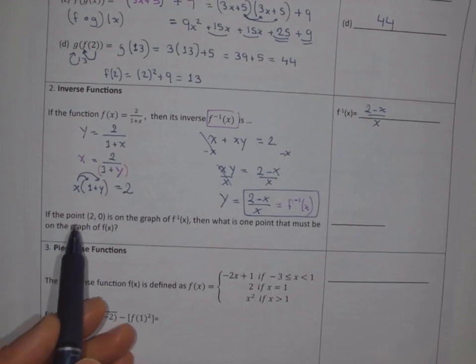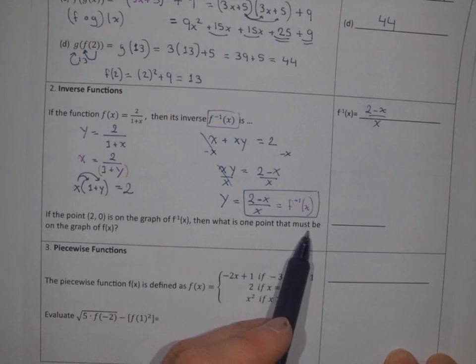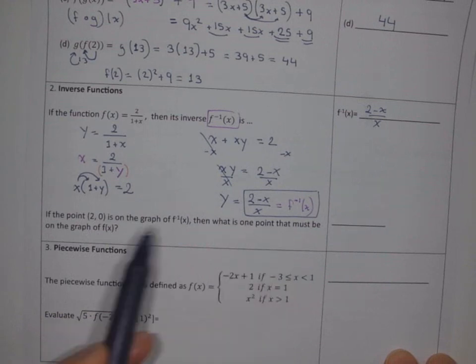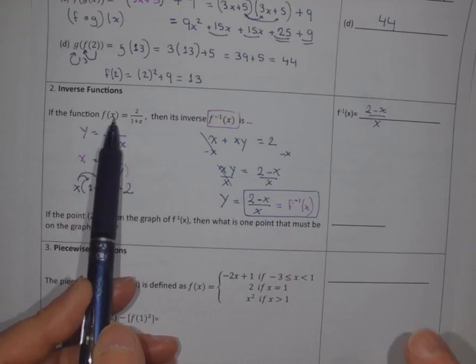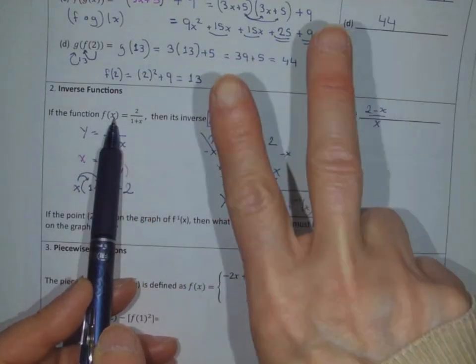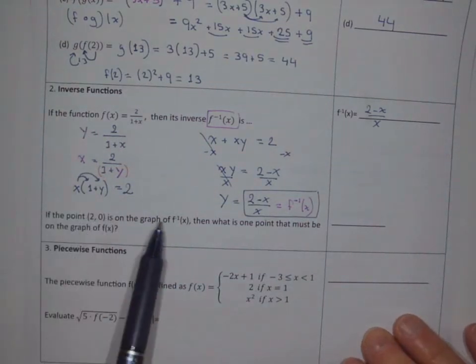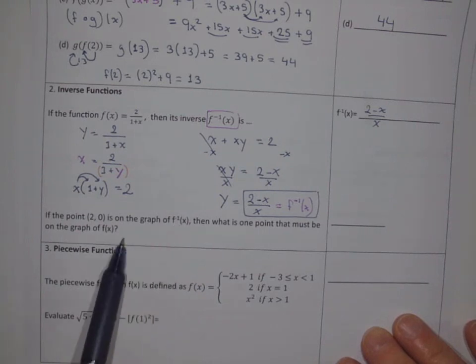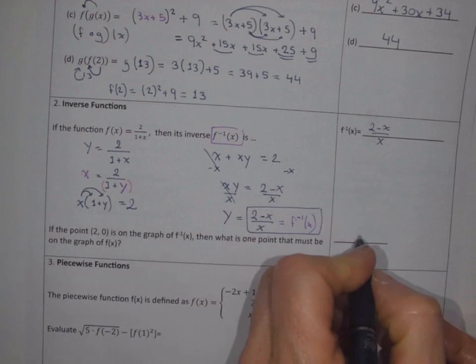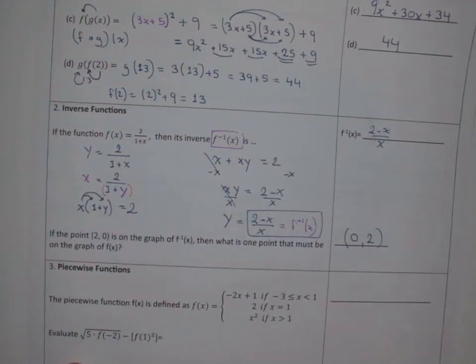Then we are told that if the point (2, 0) is on the graph of f inverse, then what is the point, or one point, that must be on the graph of f? So remember, when we look for an inverse, what we do is we switch x and y, right? Switch x and y. And so since we're given a point and we're told this point is on the inverse, then what point will be on my original function? We'll just take those two and switch them around, right? So it will be the point (0, 2). Just switch x and y, right?